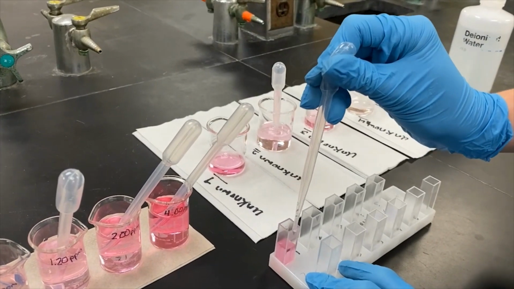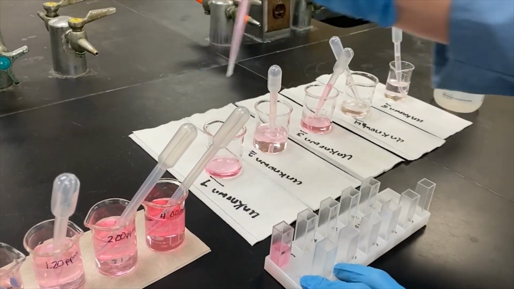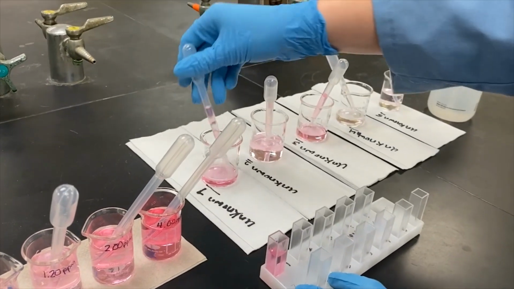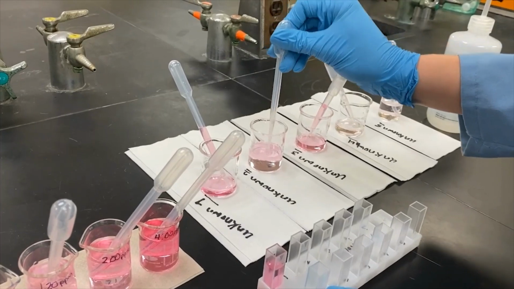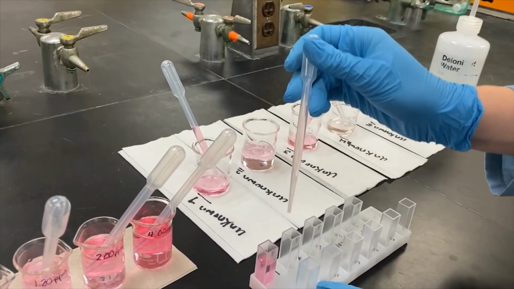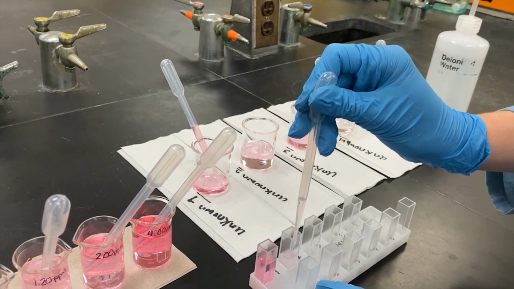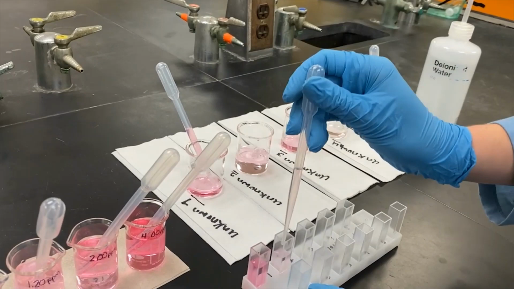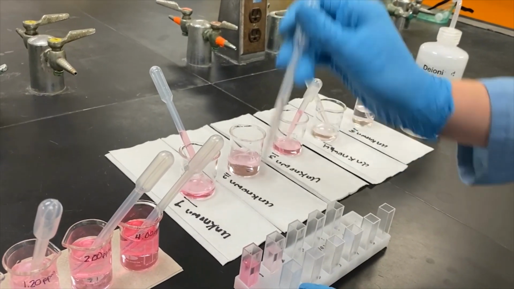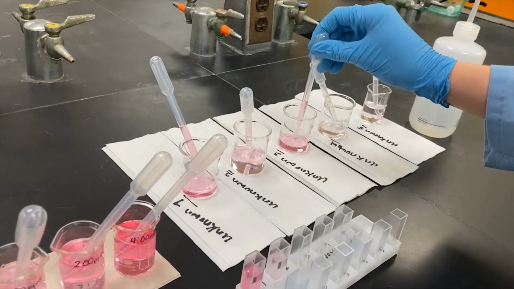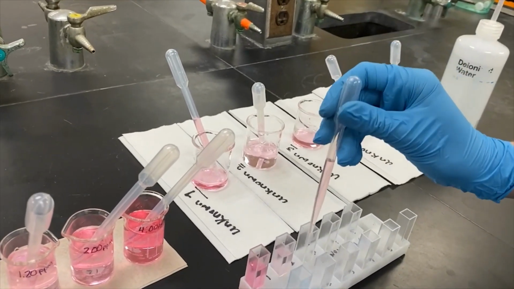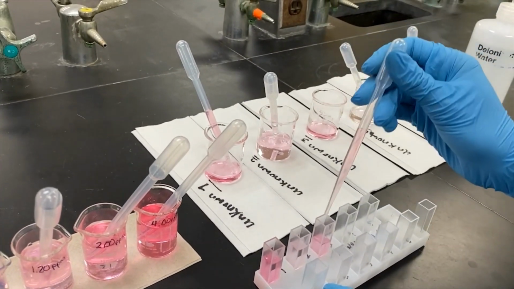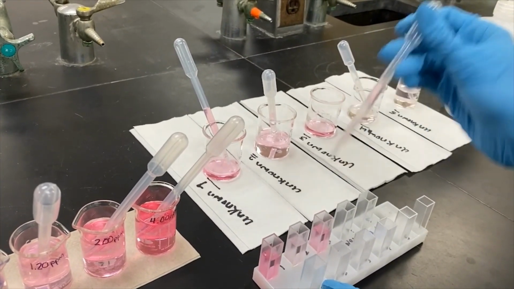And what's nice about the cuvettes too is it helps you compare and make observations about the different colors you see. And so this is a really important time to make sure you know the difference between colorless and clear. And if you have proper observations about the solutions, it might help your discussion later be a little bit more thorough. And it may help you explain different trends that you see.